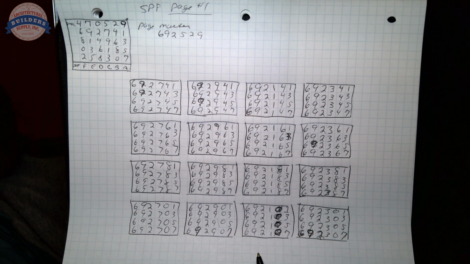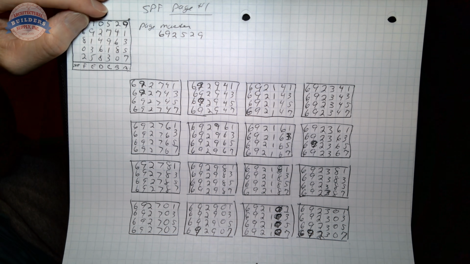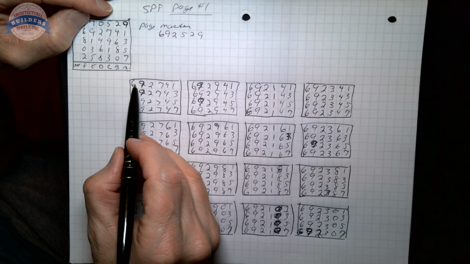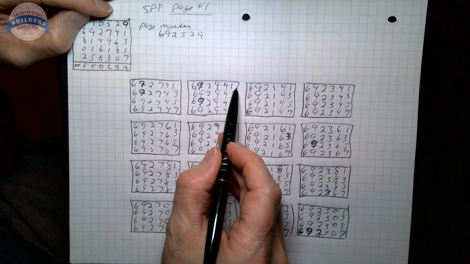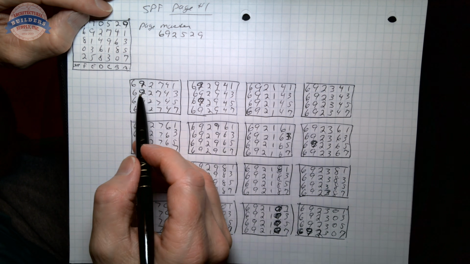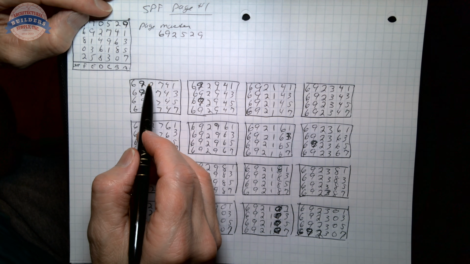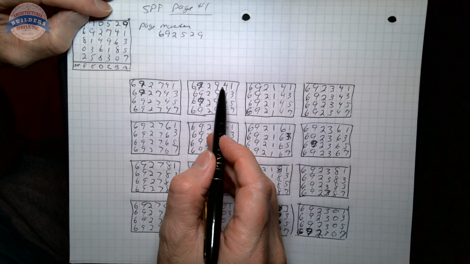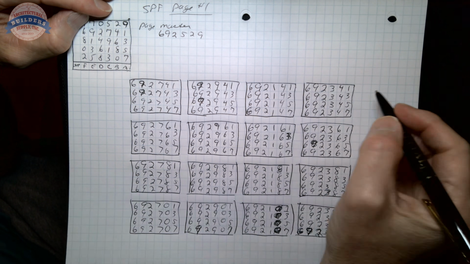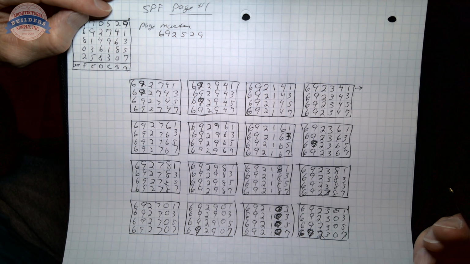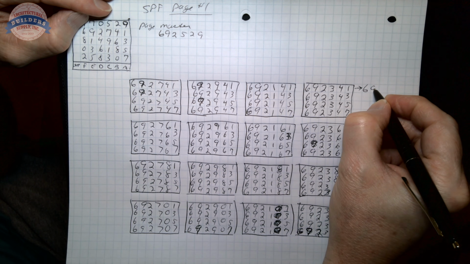So let's look at some of those masters that are also on this page. If we were to study the first row only, what does this first row have in common? It's all got a 692. It's all got a 41. What would be the row master here? It can only be one answer. It has to be 692.